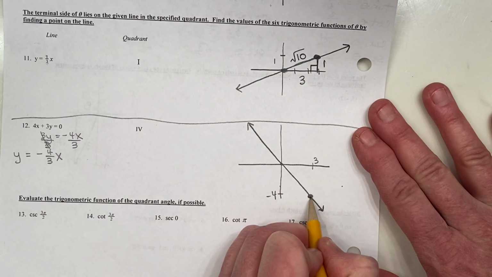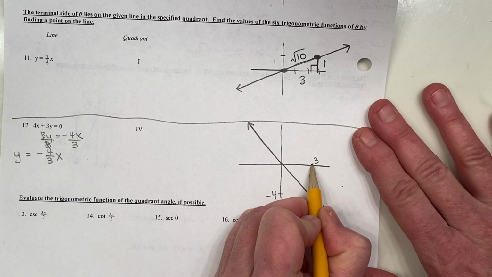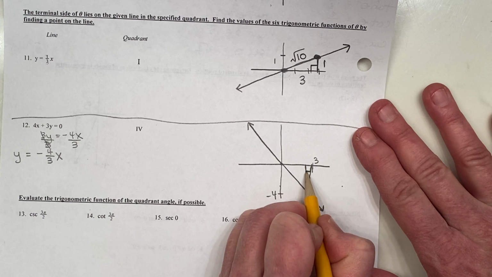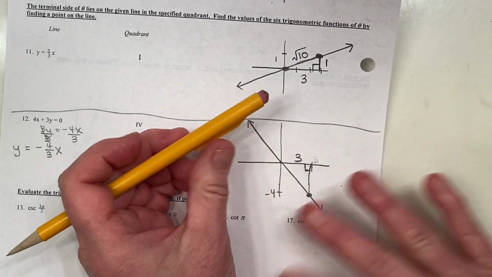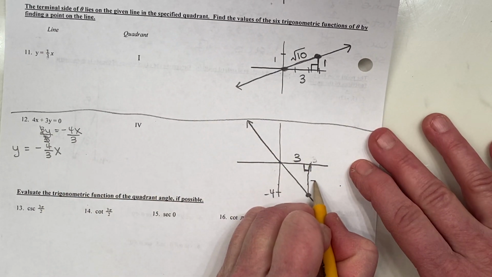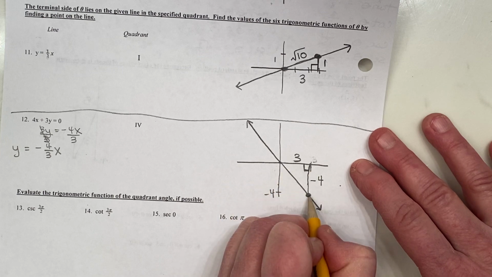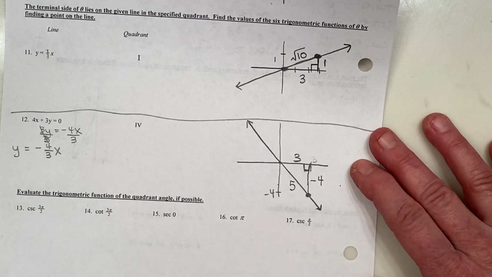So I've got this point here. I'm going to draw the right triangle. Let me get the sides labeled. So this is where I'd put the 3. And I dropped 4, so this would be negative 4. Remember, right 3, down 4. Pythagorean Theorem would give us a radius of 5.